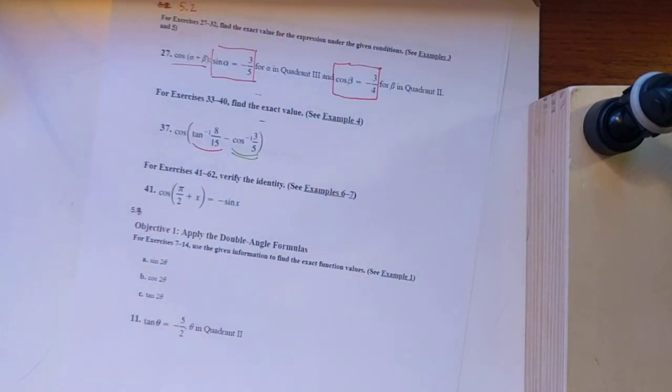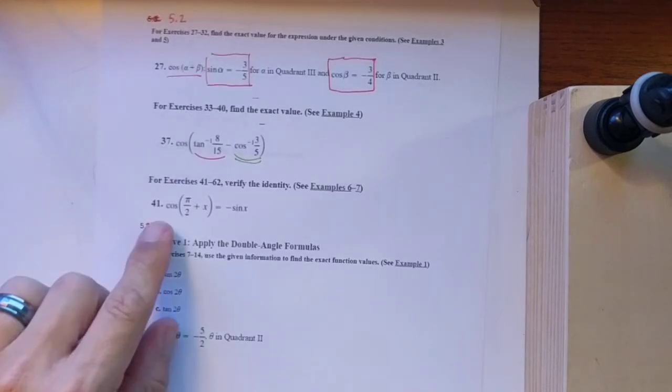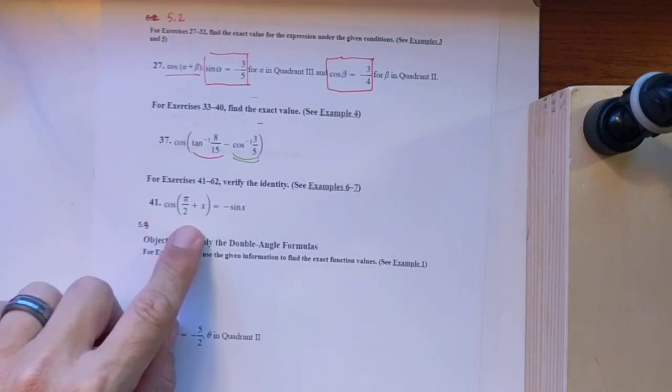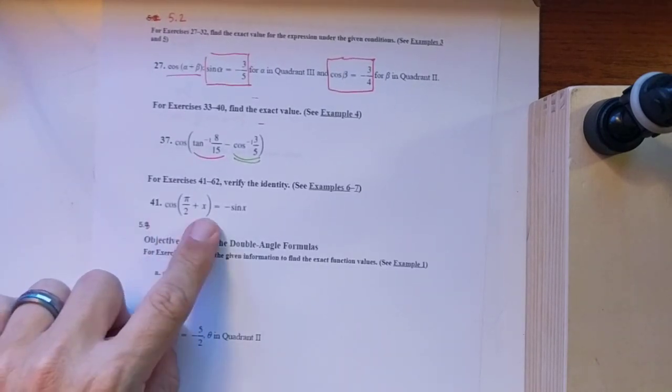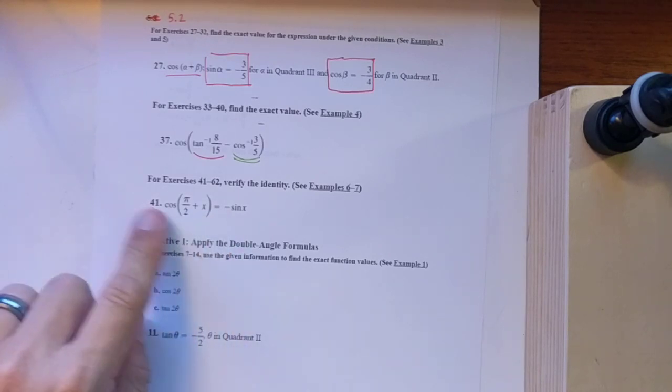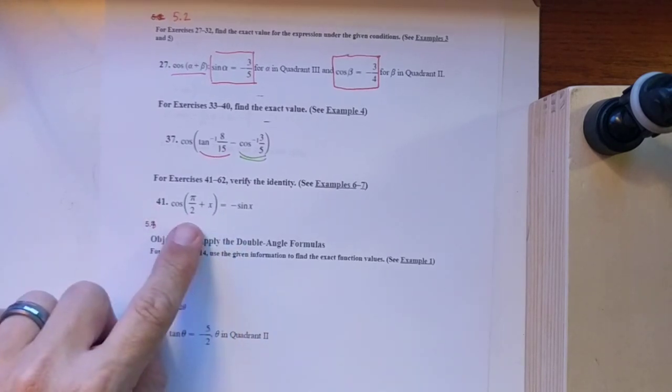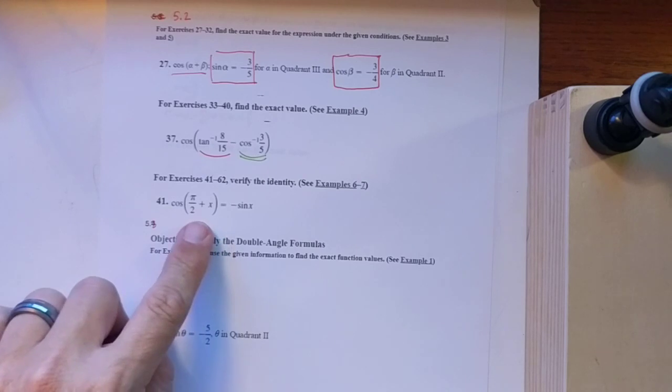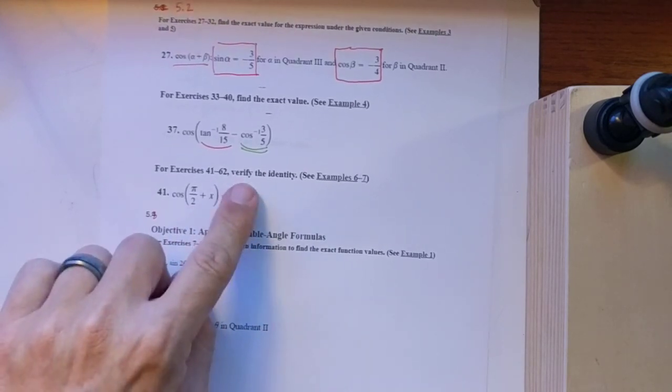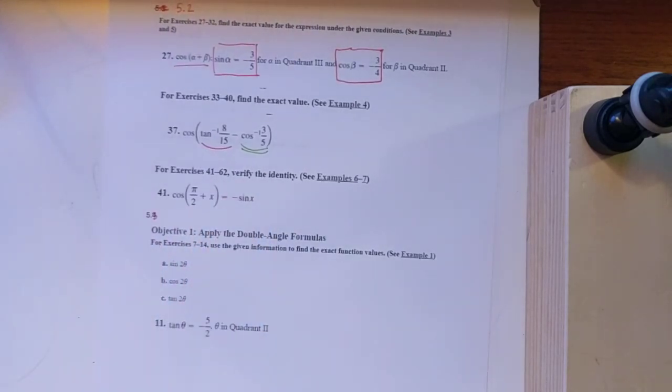I'm going to try to skip ahead a little bit. I will tell you that in this kind of problem, you should do this is alpha and this is beta, and work out the sum formula that I did. And if you do that, it should work out to equal this. So that is just a real quick verifying the identity from last week.